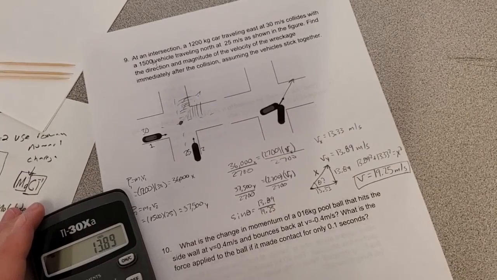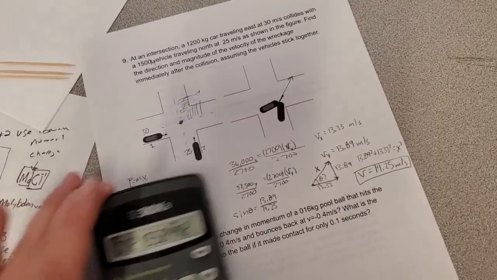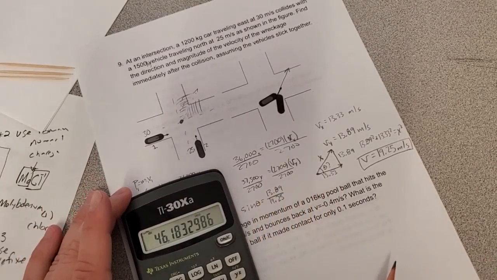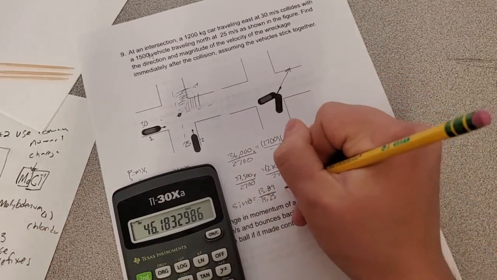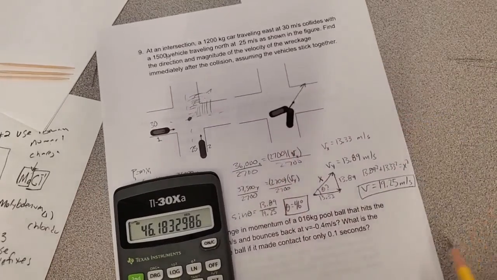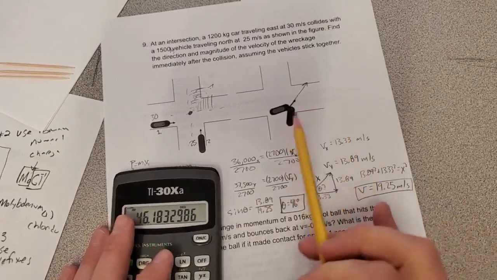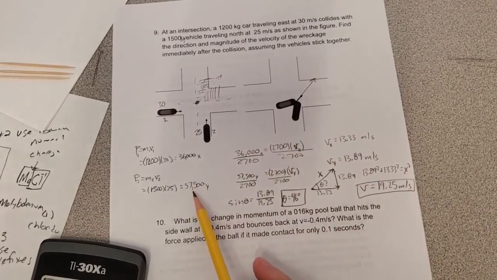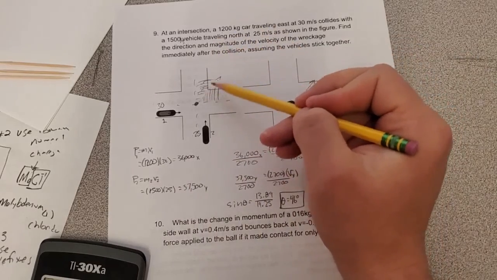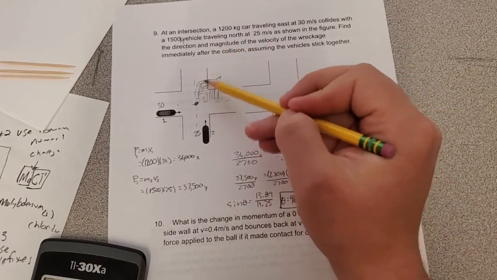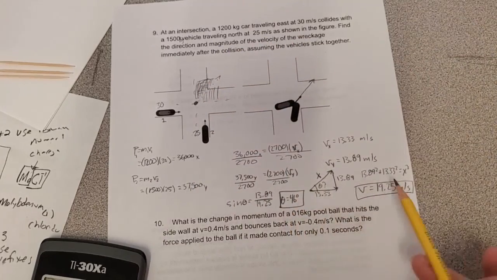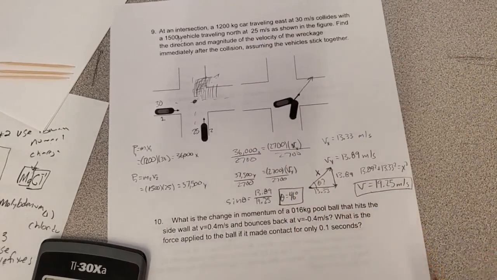13.89 divided by 19.25 equals, and then we're going to just take the inverse sine of this value right here. And look at that, we get an angle that is 46 degrees, which makes sense, right? Because we barely have more momentum in the y direction than we have in the x, so we knew it was going to be above the 45-degree angle, and so it lands in this area right here, just above 45 degrees, 46 degrees, and our resultant velocity is 19.25.